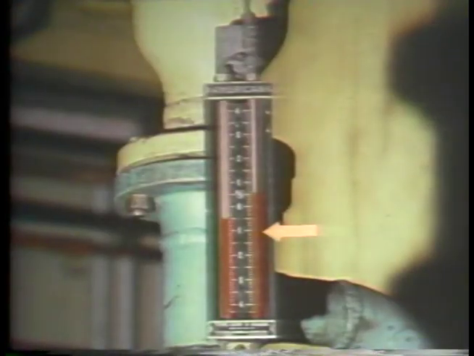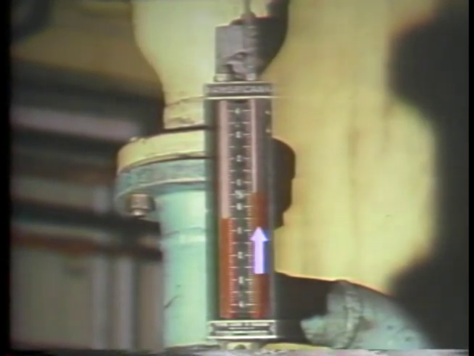Since this side of the manometer is connected to the main lube oil tank, and because the column of water moved this way, we know that the pressure in the lube oil tank is lower than atmospheric. In fact, it's 1 inch of water lower than atmospheric.